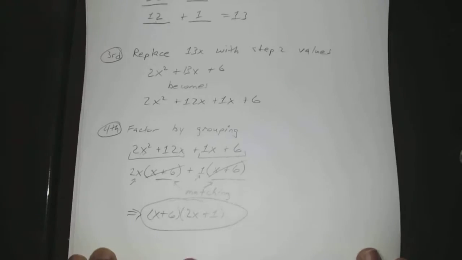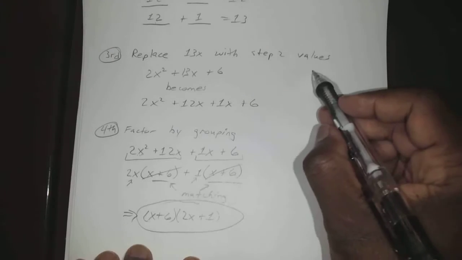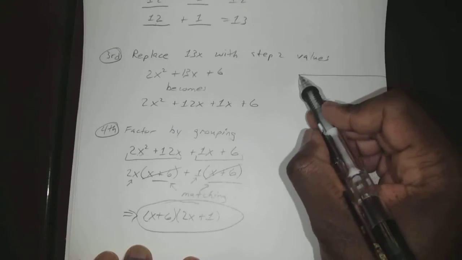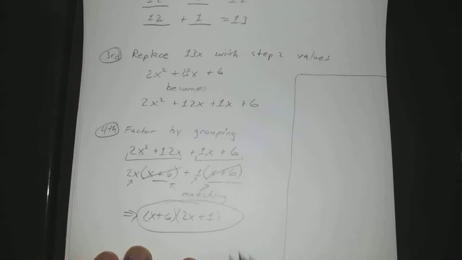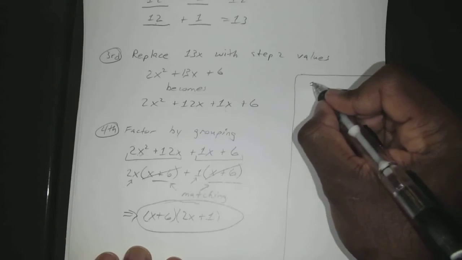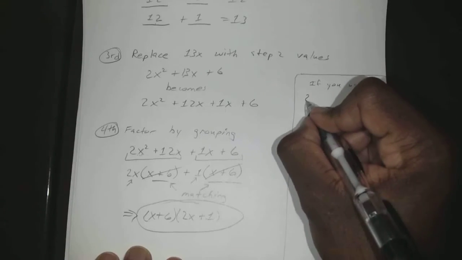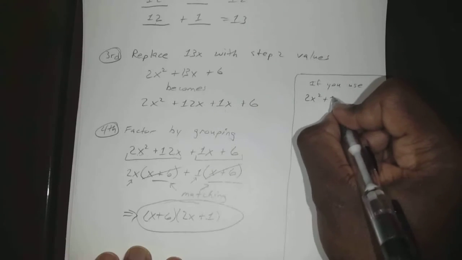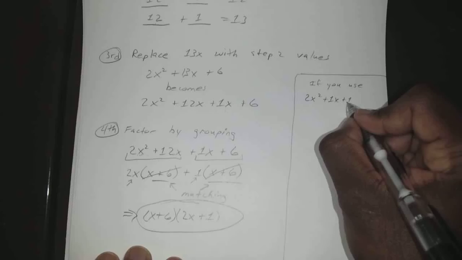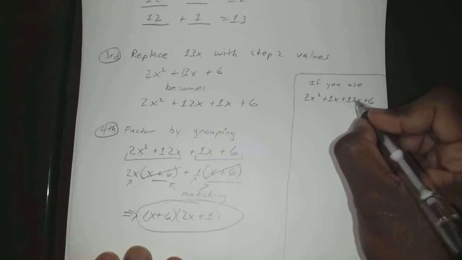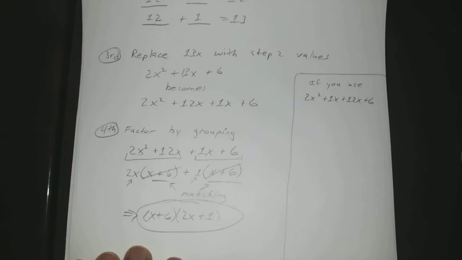All right, so just for laughs, let's say instead of 12x and 1x, you decided to do 1x and 12x. So if you used 2x squared plus 1x plus 12x plus 6. Okay?